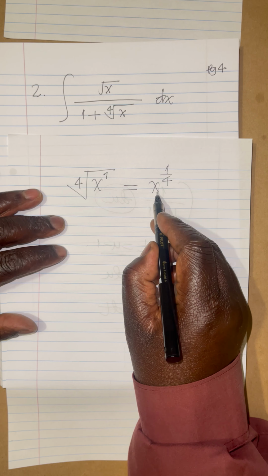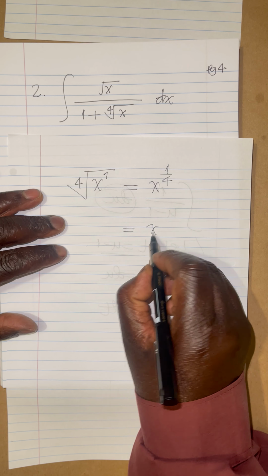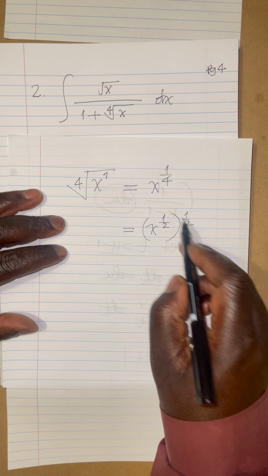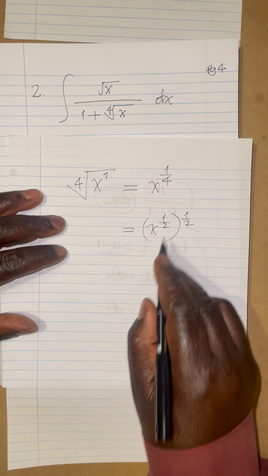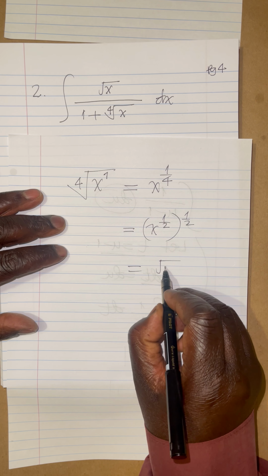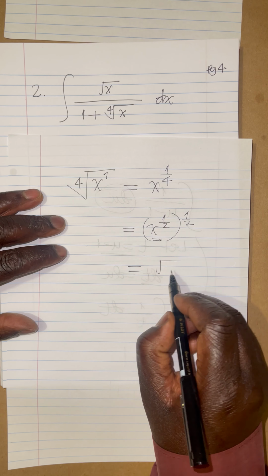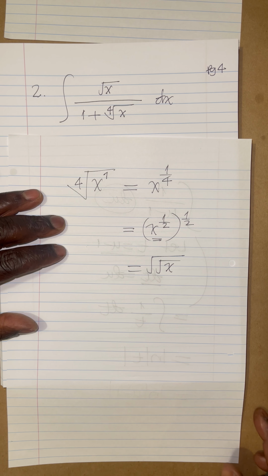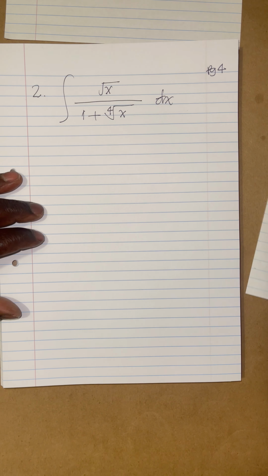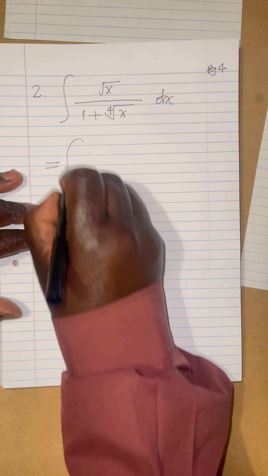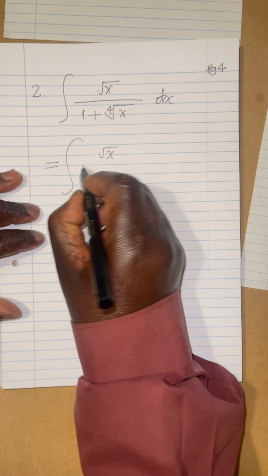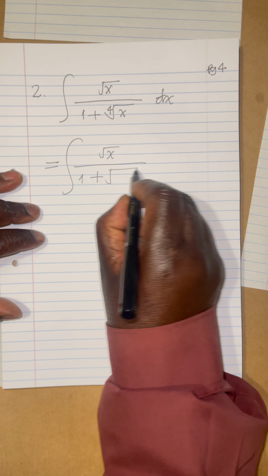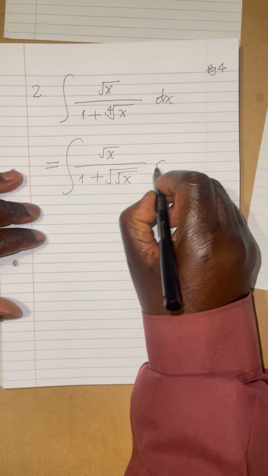But what does this mean? This means x to the power half to the power half, because half times half is a quarter. And what does this mean? This means square root of x. Remember, this part here is square root of x, and we must take square root of that. That's exactly what it means. All right, so I'm going to rewrite this integral as follows: the integral of square root of x all over 1 plus square root of square root of x, like so, dx.